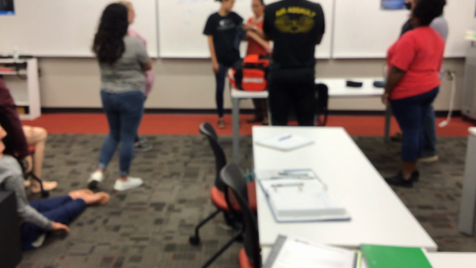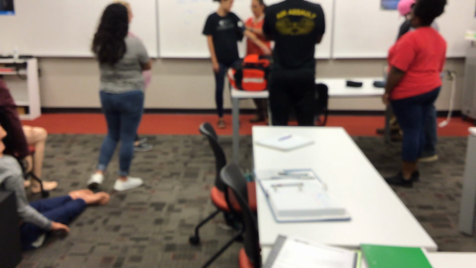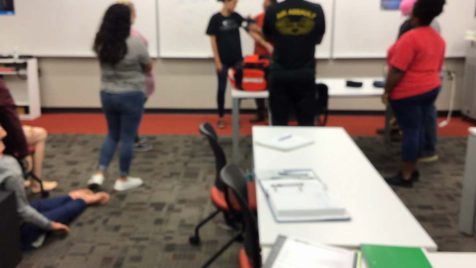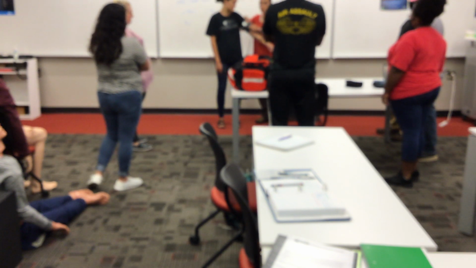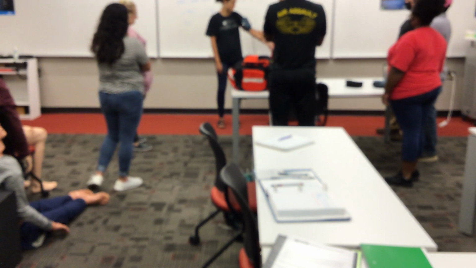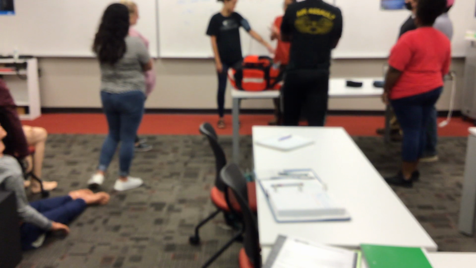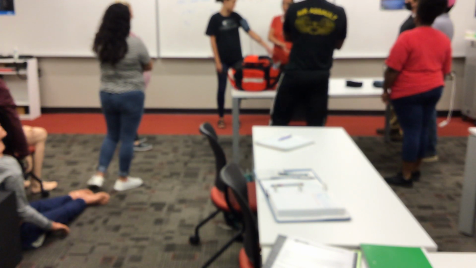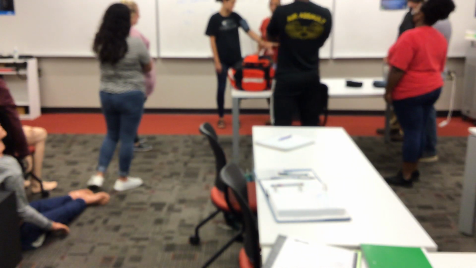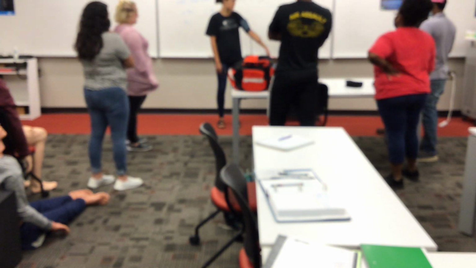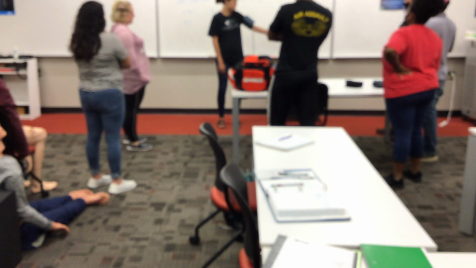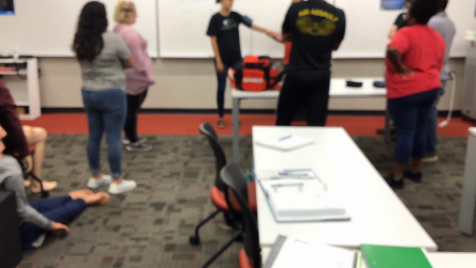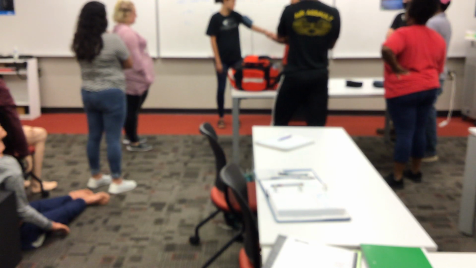Again, halfway upper arm, ensure that the bladder is about two-thirds cover, and then I'm going to make it snug to where it's not loose and it can't just easily slide off her arm. And then I'm going to pump up and then listen, which we'll go over shortly. But this is proper placement of a blood pressure cuff.